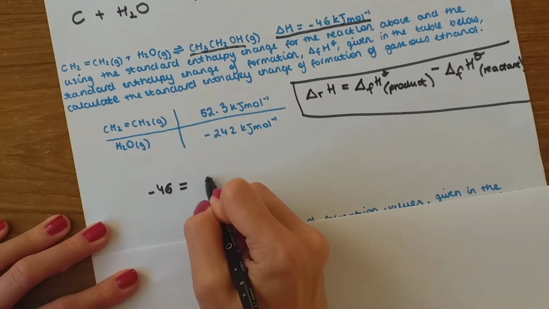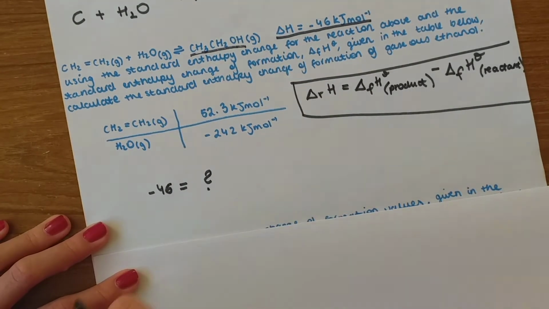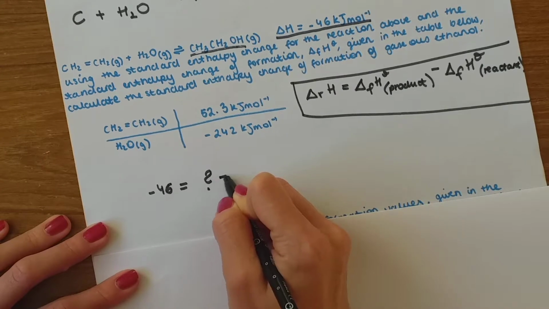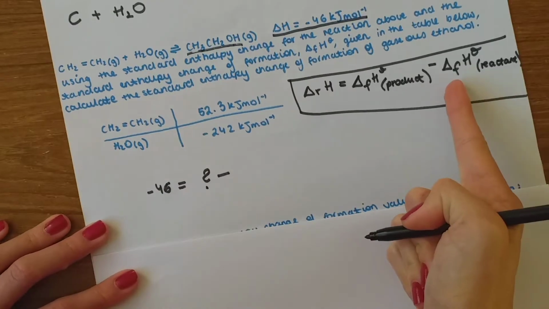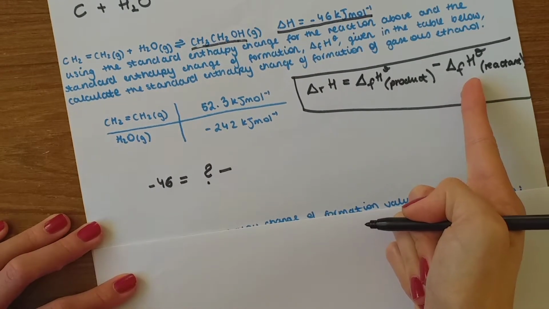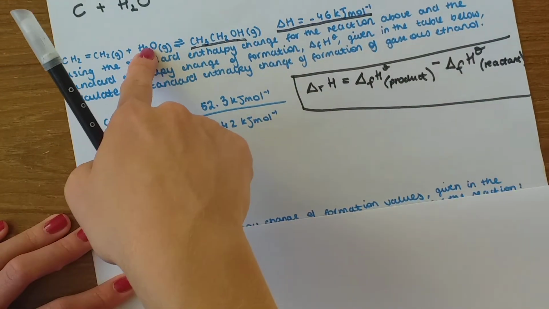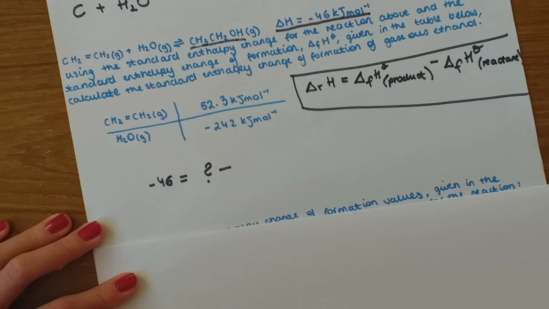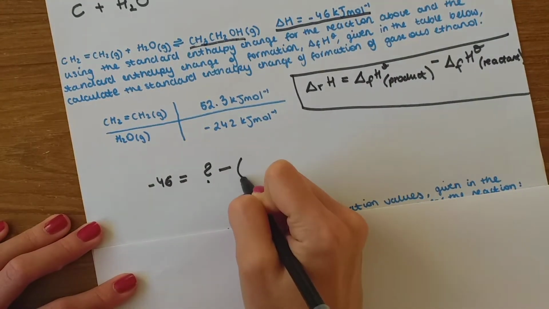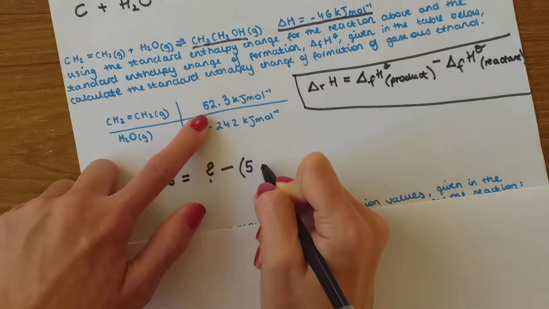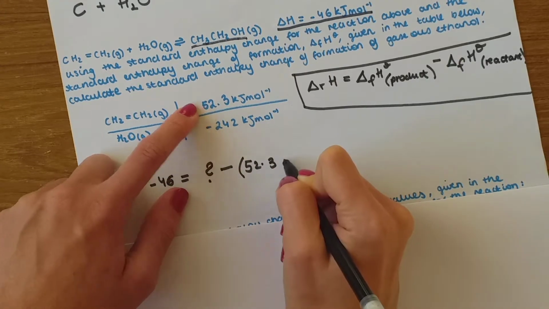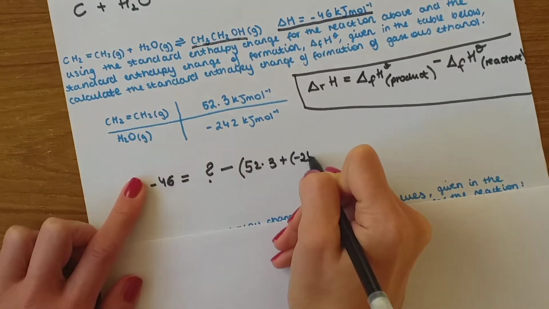That's what we have to find. So I'm just going to put a question mark here. And then we take away the standard enthalpy change of formation of the reactants, which is hydrogen with oxygen, water and ethene. So we're going to take away 52.3 plus minus 242.